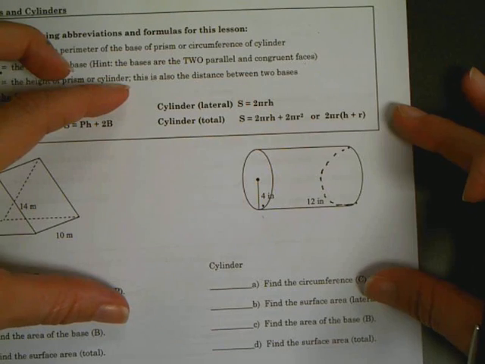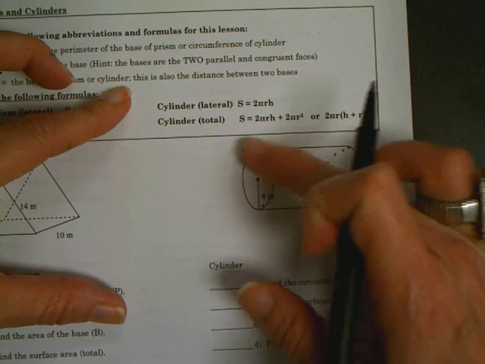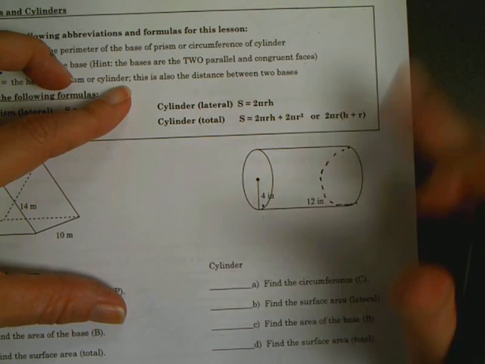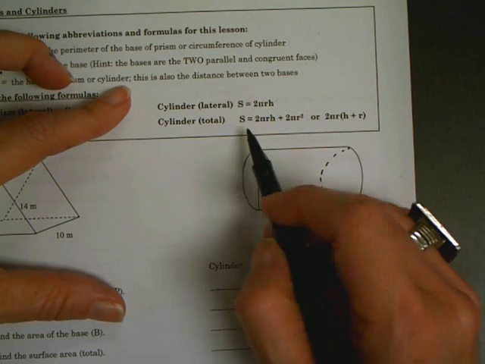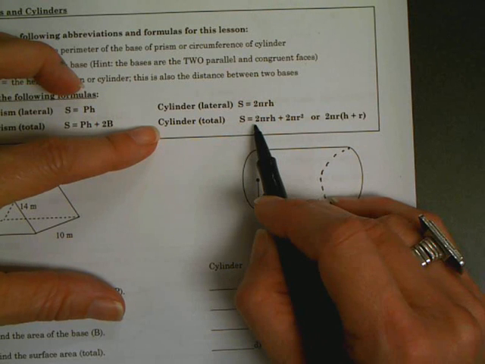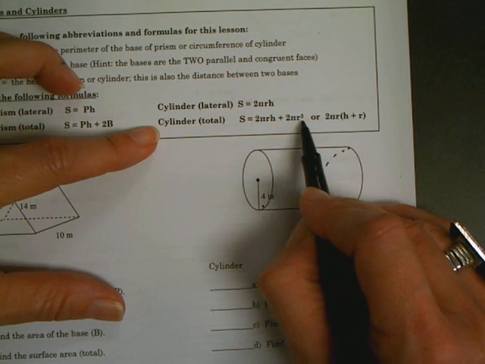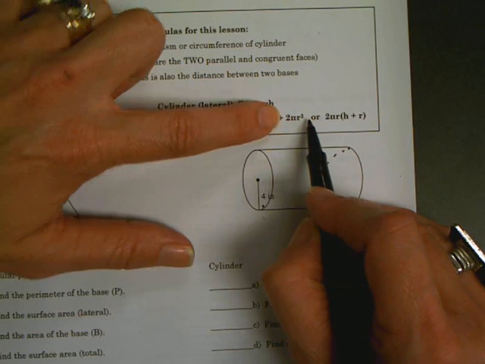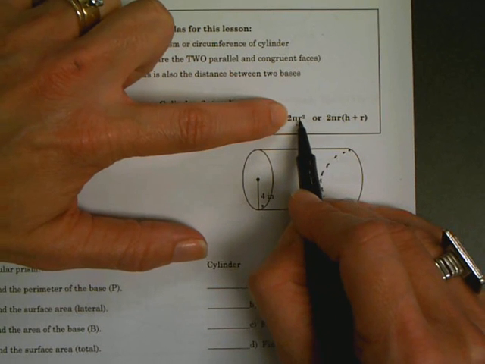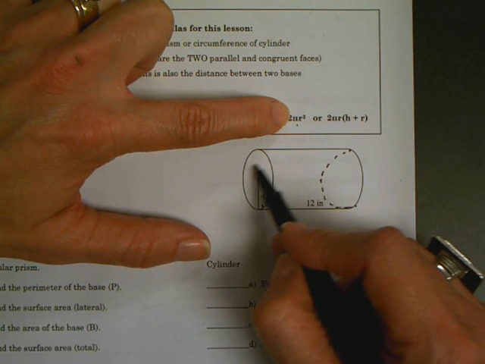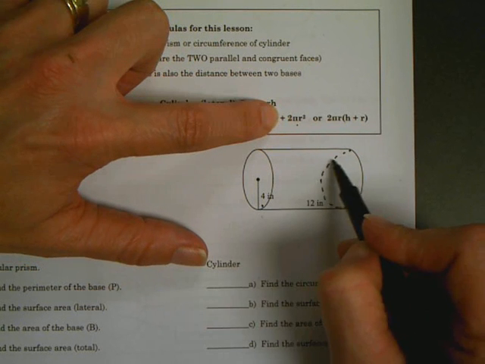Now, the total surface area is the lateral surface area plus 2 pi r squared. The pi r squared is the area of a circle, and so you're finding the area of this circle, and you're doubling it because you've got the area of this circle over here. So you're adding the two areas of the bases to the area of the lateral portion. All right, now then to practice those.